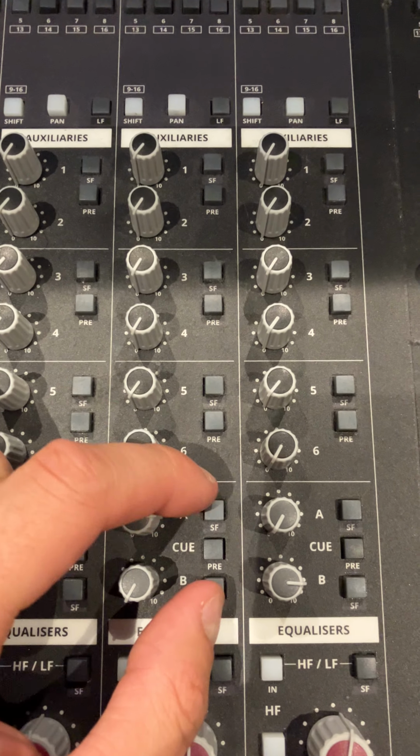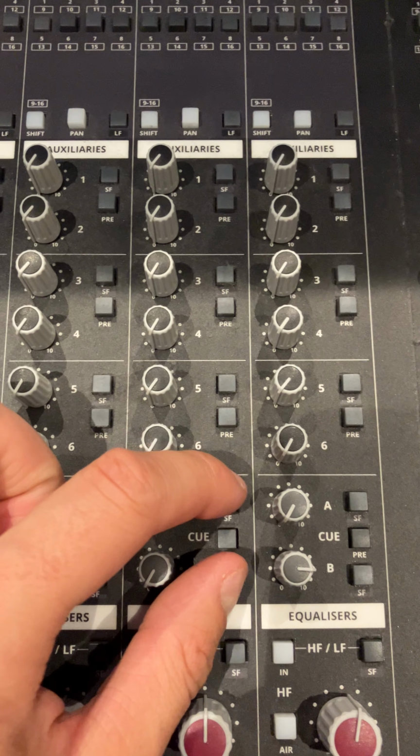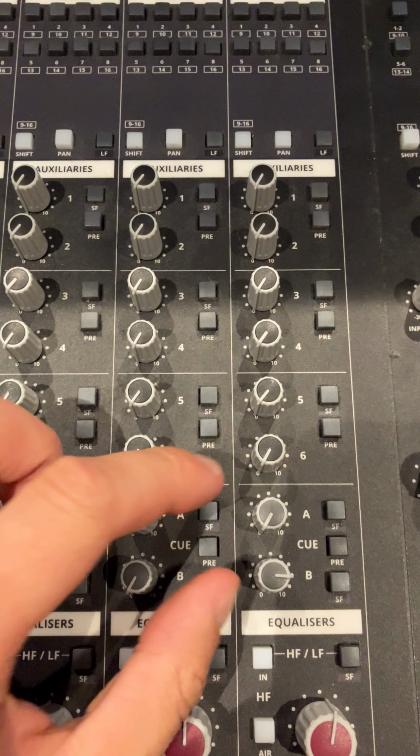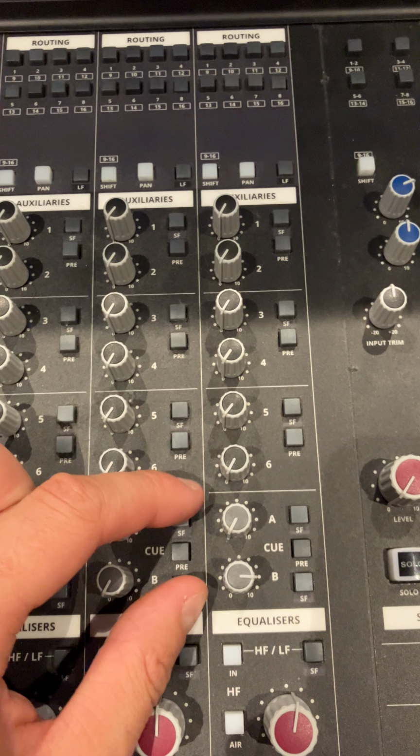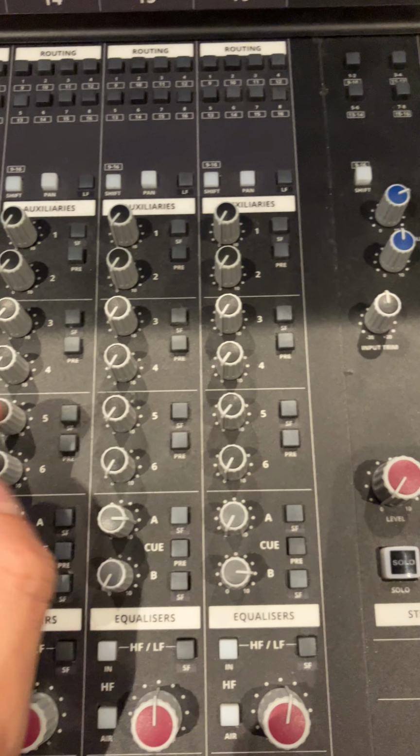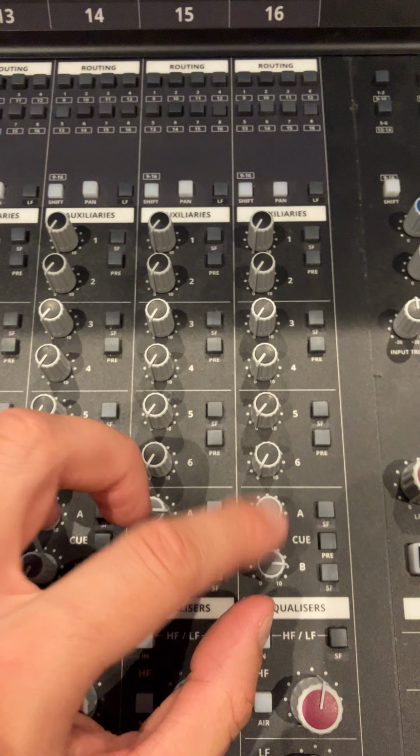The only other bit that might change is you might press the SF buttons in if you're sending them a direct signal of something from the live room, like a microphone. But in this context, in today's context, I don't have to have them in, just got to have the pre buttons in, and then we turn up A and we turn up B for left and right.